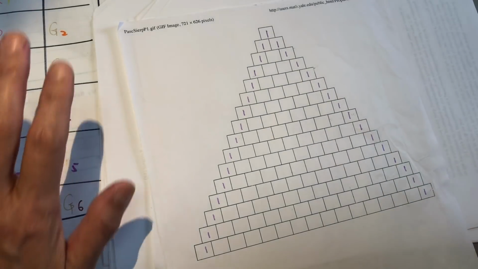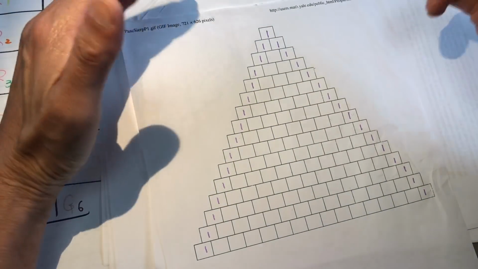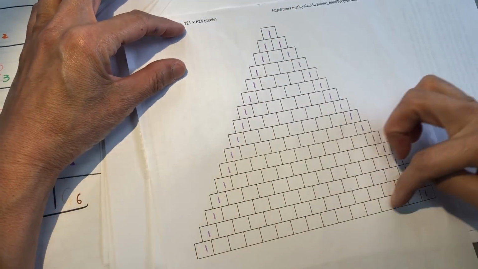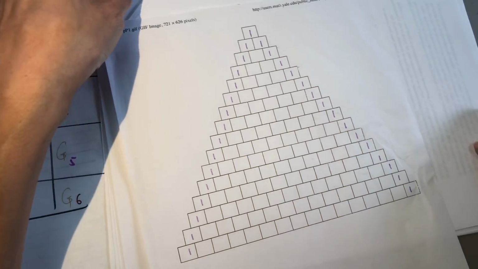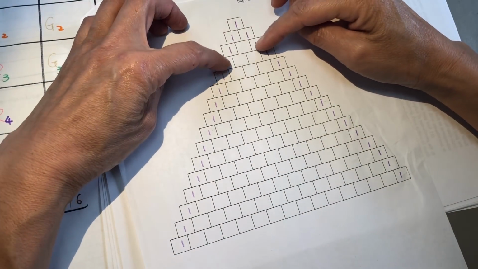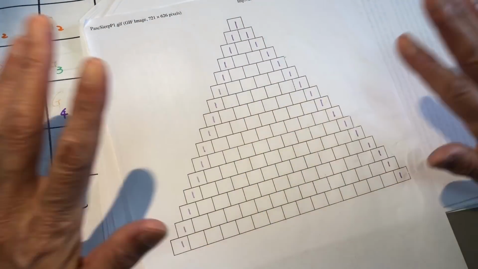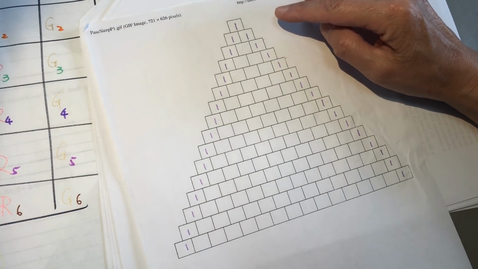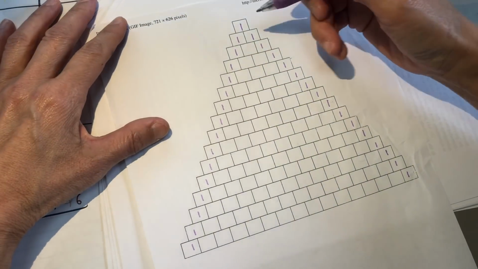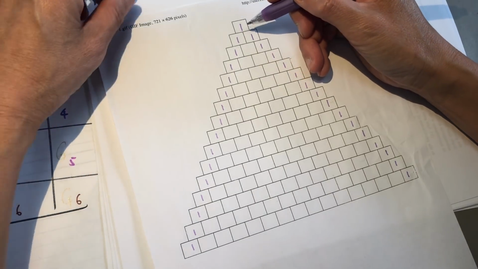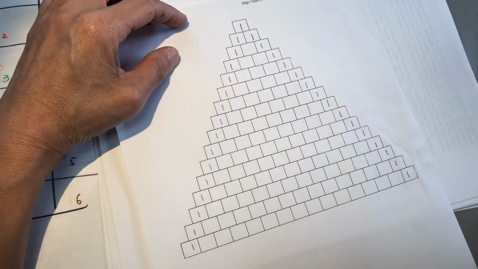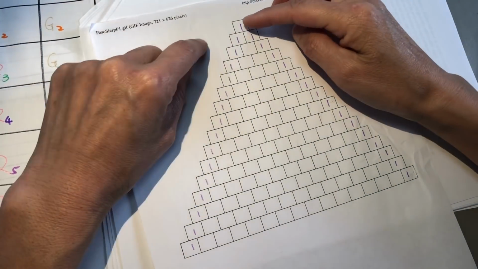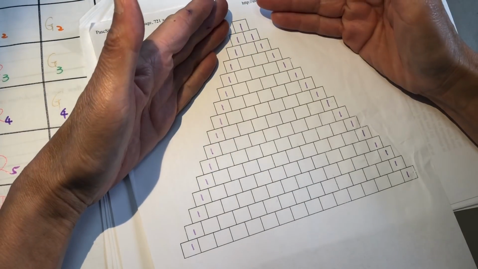Okay, hello dear friends. We will do Pascal's triangle. I copied one of these forms from online, and I have already written down 1, 1, 1, 1, 1. There is no number when I first print it out. You can see I use this purple silver glitter. So what it is about: every number is an accumulation from the previous number.